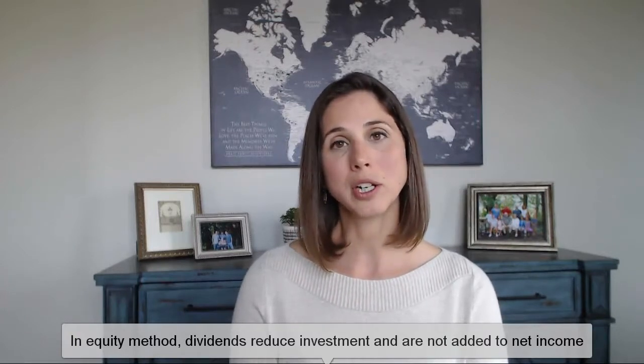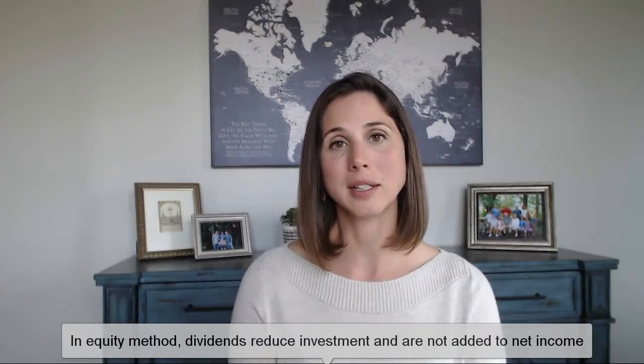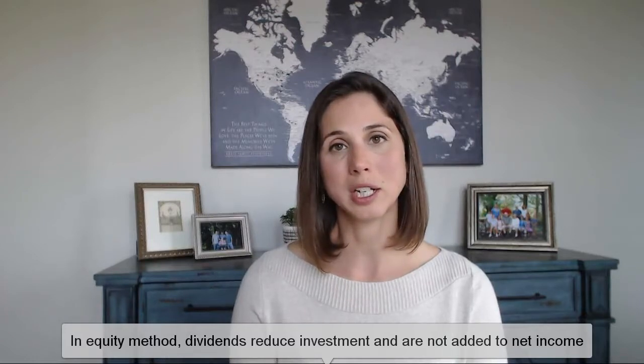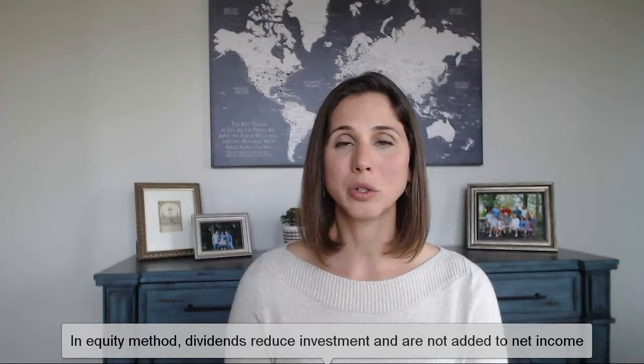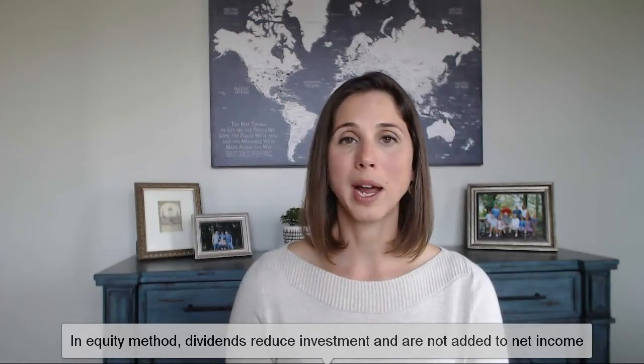So if the company you're invested in pays dividends, that reduces that organization. Consequently, you would also reduce your investment by a corresponding amount. If the company you've invested in pays a $10,000 dividend and you've invested 30% in that company, you would reduce your investment account 30%, or $3,000.